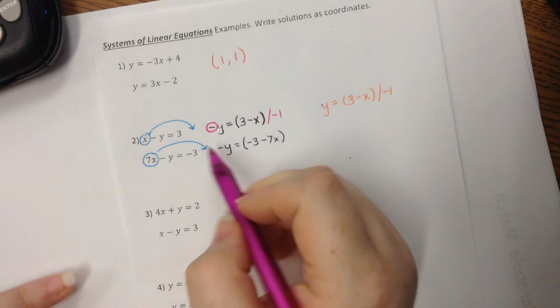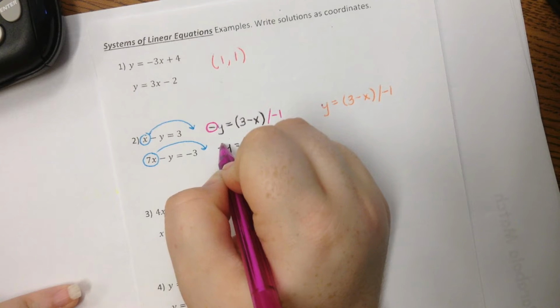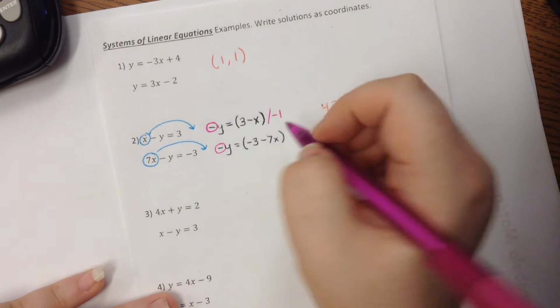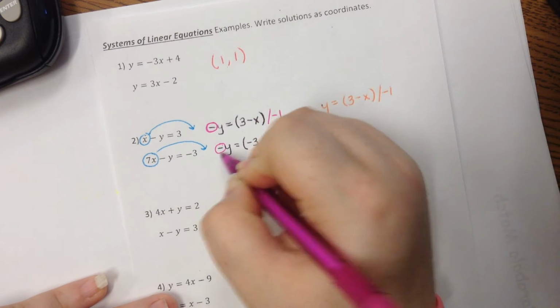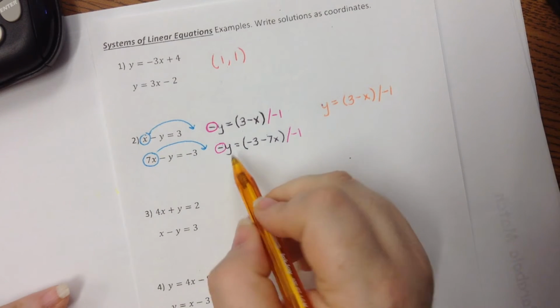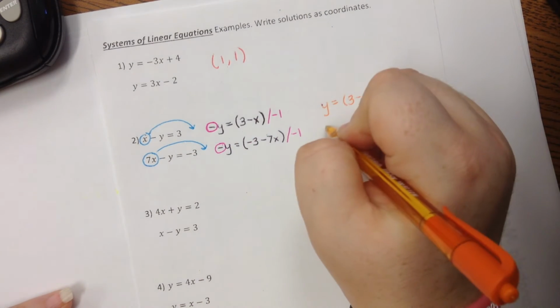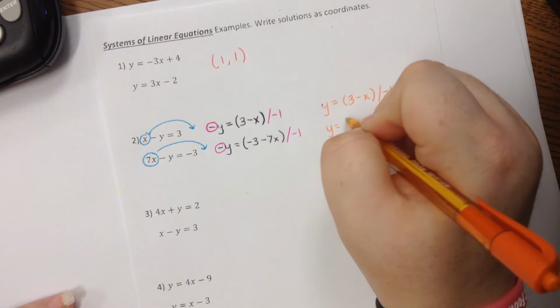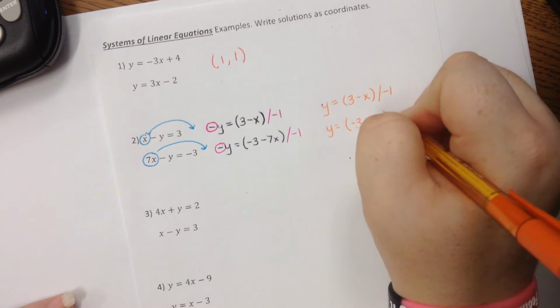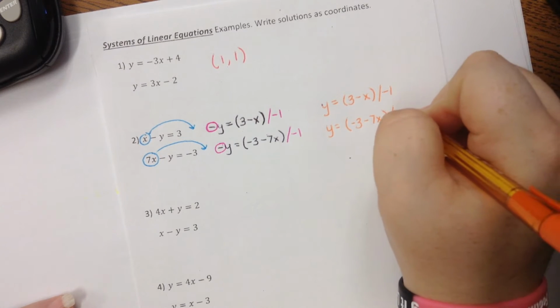Then I still have something attached to the y, so I'm going to circle that. I know that's what I have to divide by. Whatever's attached to the y is what I divide by. So I'm going to divide by that negative, which is a negative 1. I'm going to rewrite this so that I have my y completely alone. So I have a positive y now is equal to the parentheses, negative 3 minus 7x, close the parentheses, divided by a negative 1.